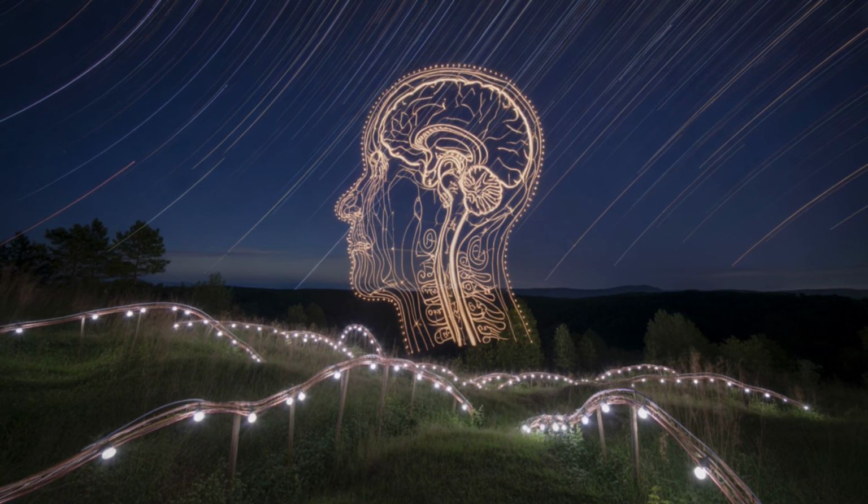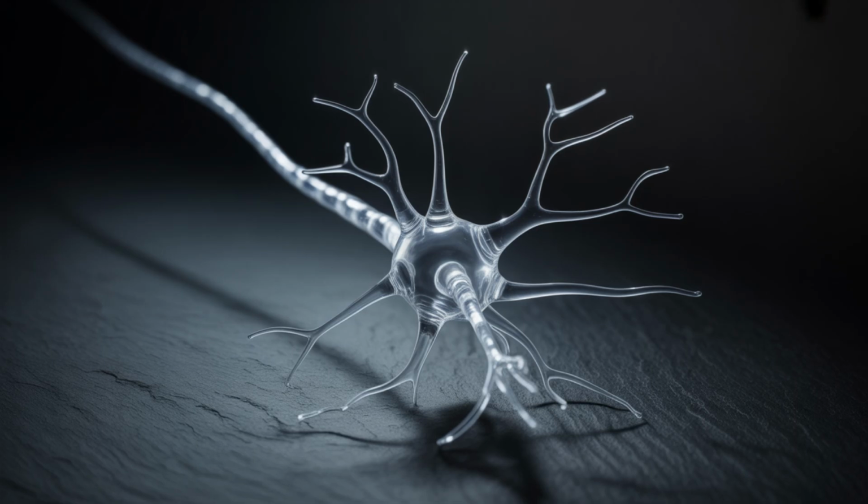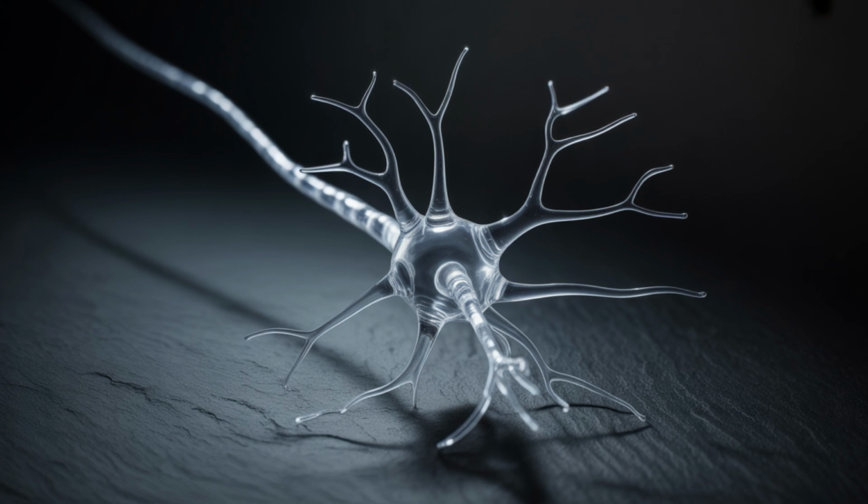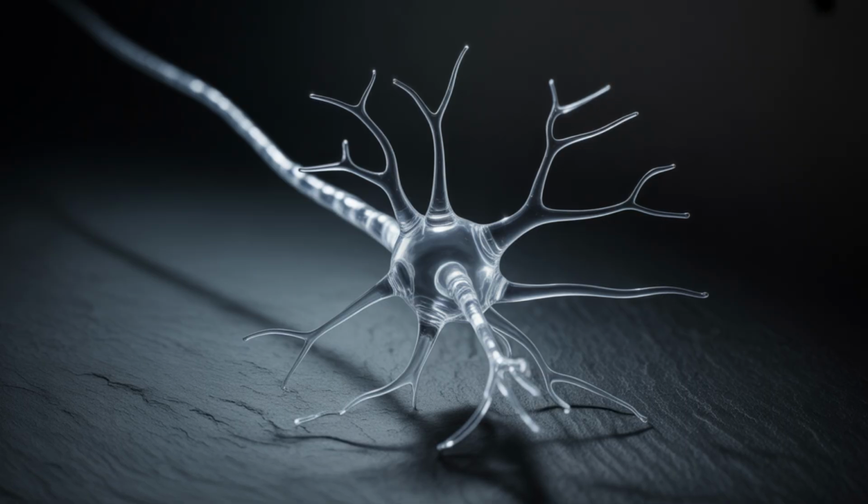At its terminus, the axon branches into specialized structures called axon terminals, which form synapses with other neurons, muscle cells, or glands. These terminals contain concentrated collections of synaptic vesicles, membrane-bound packages filled with neurotransmitter molecules ready for release.